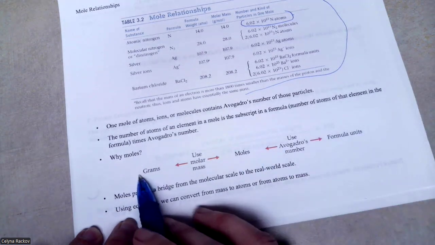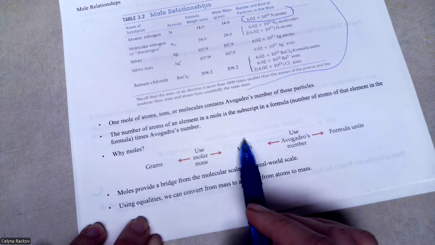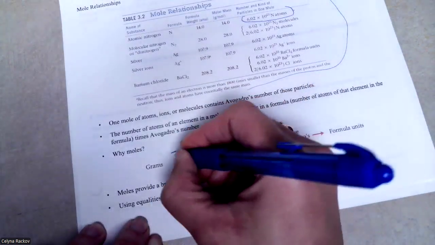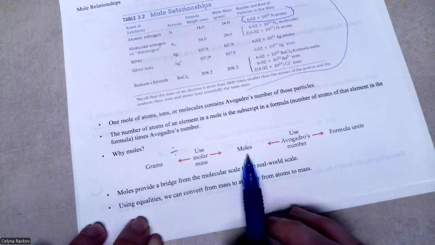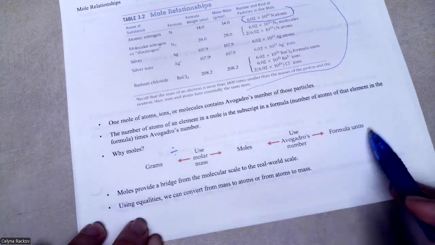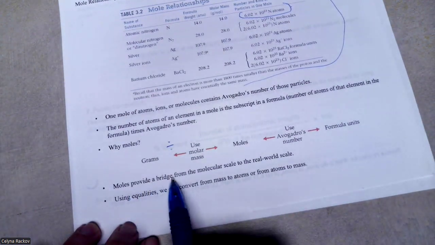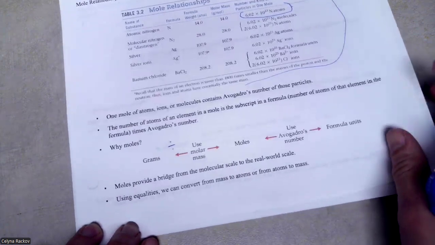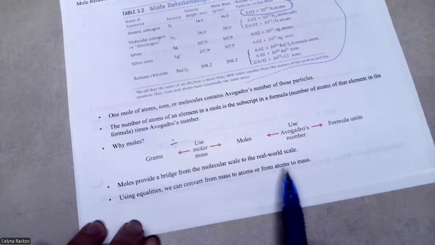So to convert from grams to moles, you take the grams given and divide by the molar mass. Using the moles calculated here, we use Avogadro's number to convert from moles to atoms, for example. So the mole provides a bridge from the molecular scale to the real world scale. Using these quantities, we can convert from mass to atoms or from atoms to mass.